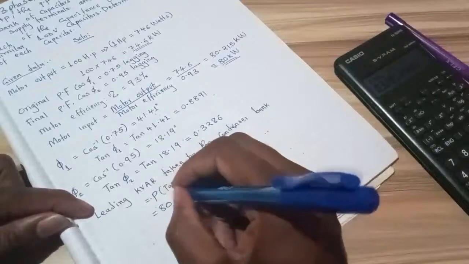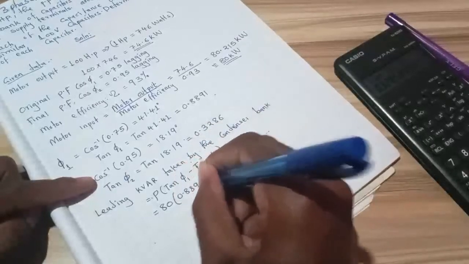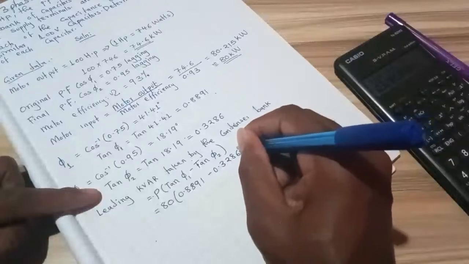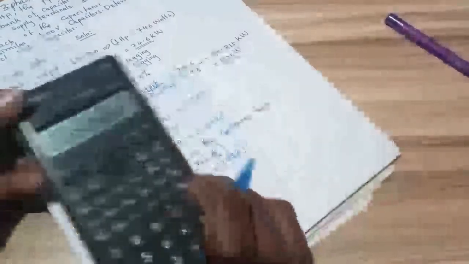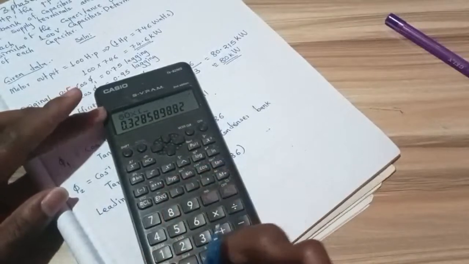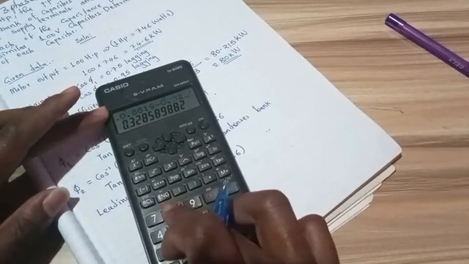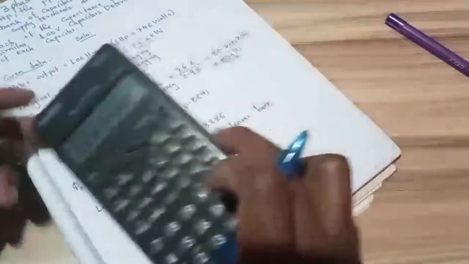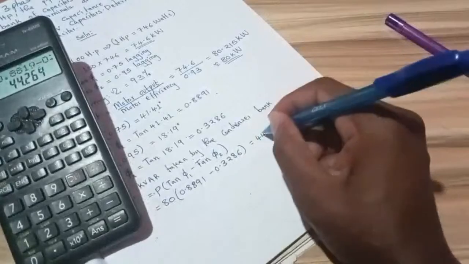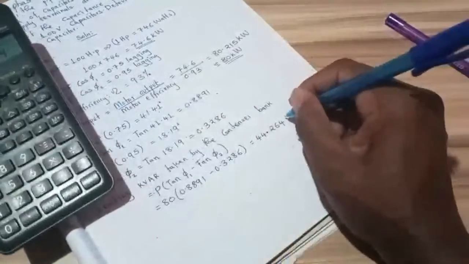So this is 80, the actual power, multiplied by 0.8891 minus 0.3286, and this one gives 44.264 kVAR.